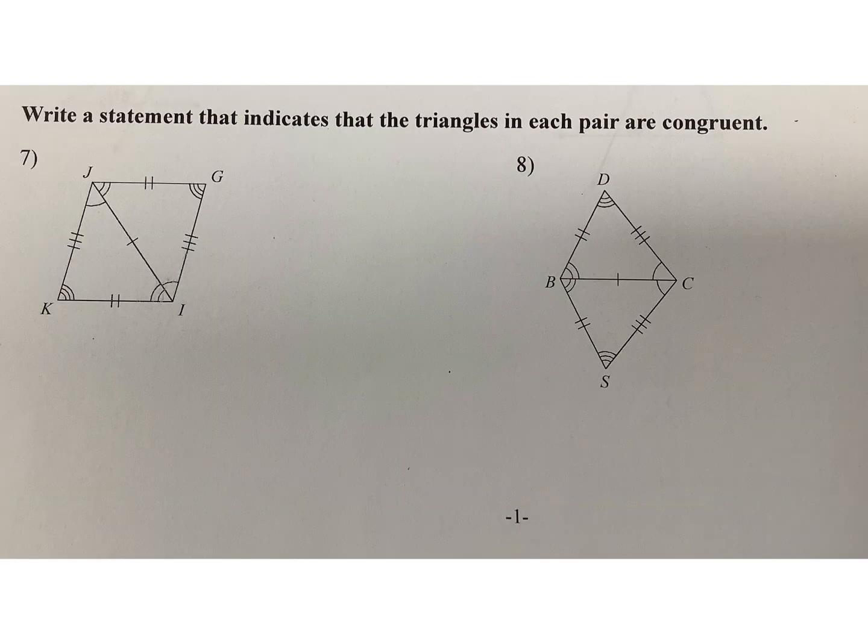Number 7. Write a statement that indicates the triangles in each pair are congruent. So the easiest way to do this is to go from a single arc to the double arc to the triple arc. So that's triangle JIK. That is congruent to single arc to the double arc to the triple arc. Put a triangle symbol in there. Triangle IJG.